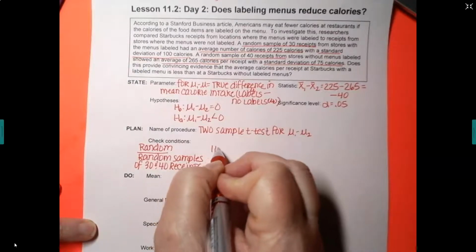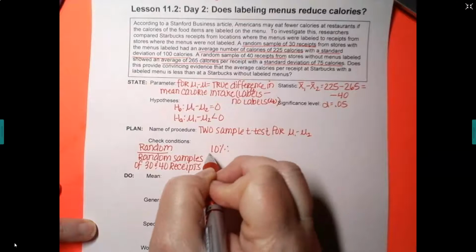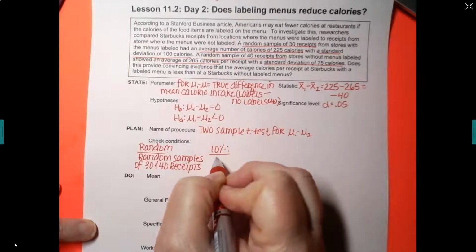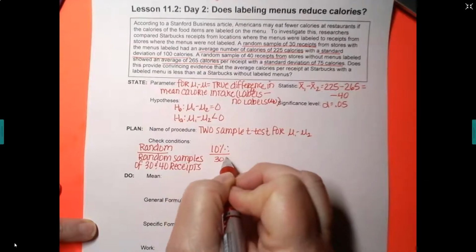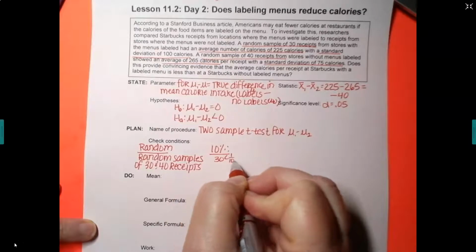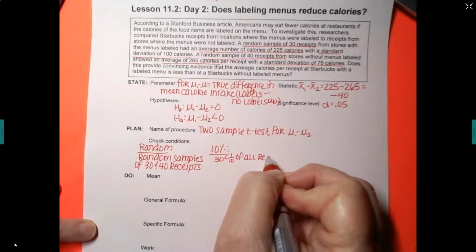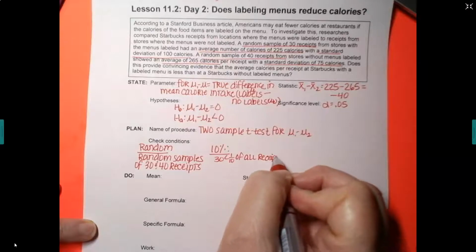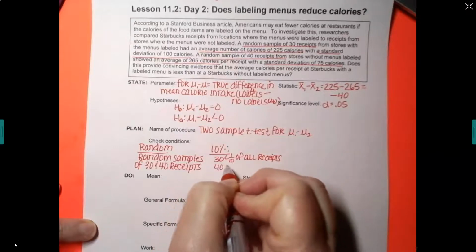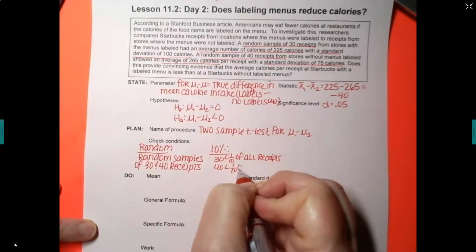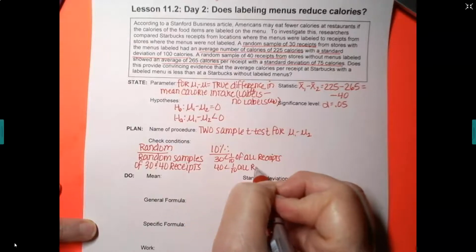We had our 10% rule. And so we had one sample of 30. Well, 30 is going to be less than 1/10 of all receipts at that store, and 40 is less than 1/10 of all receipts for the other store.